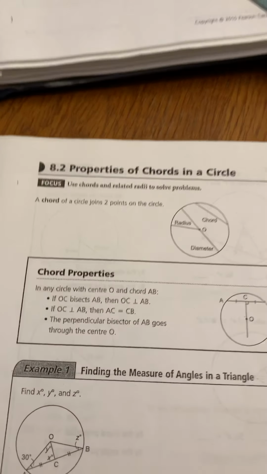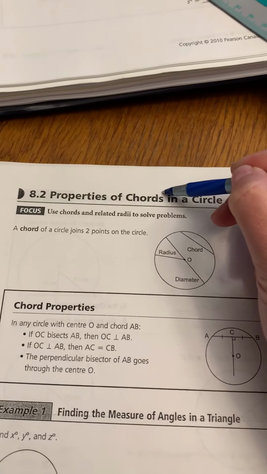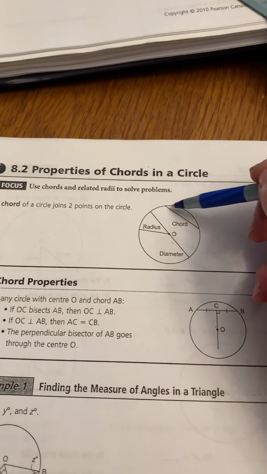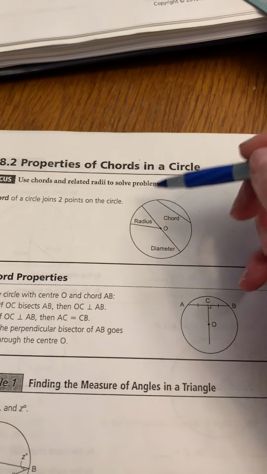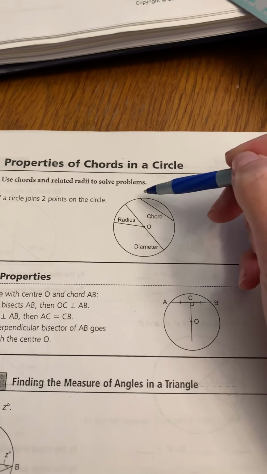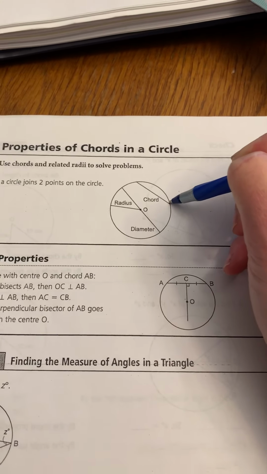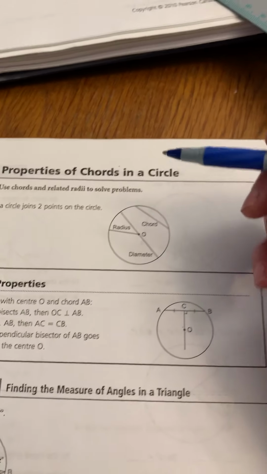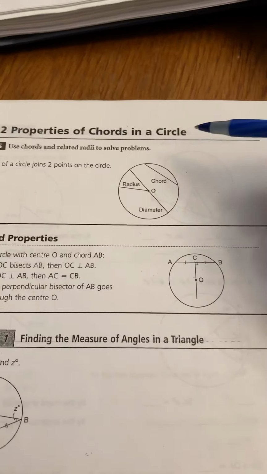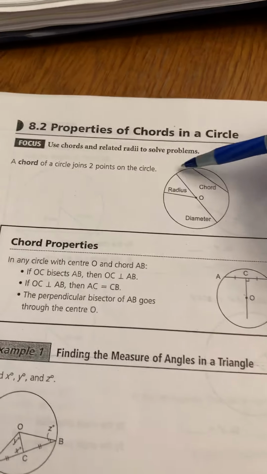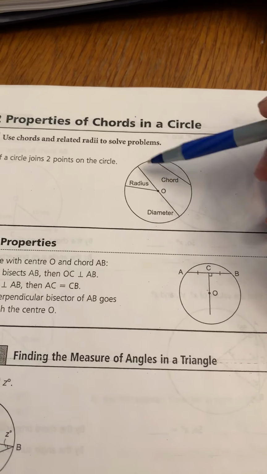Okay, we're going to start 8.2, properties of chords in a circle. So let's just review what a chord is. A chord is a line segment that joins 2 points on a circle. So from here to here would be a chord. The longest chord in a circle, which was the trivia question for your parents, is the diameter. That's the longest chord that you can have.